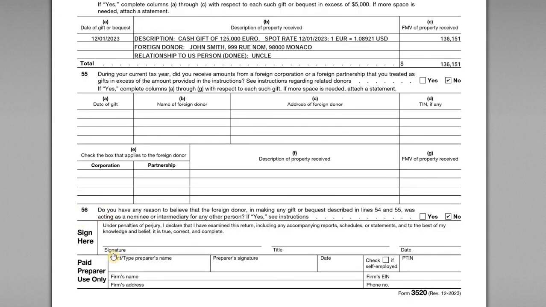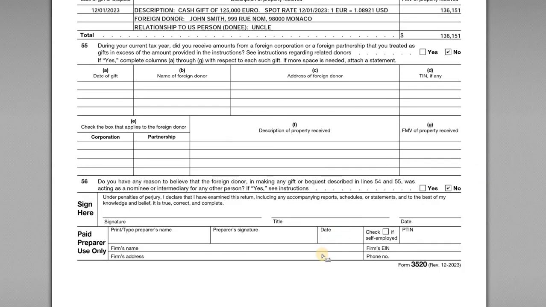The last question in part 4 is 56. Do we have any reason to believe that the foreign donor in making the gift described in either lines 54 or 55 was acting as a nominee or intermediary for any other person? In our case, no, right? John was not making this gift as a nominee or intermediary on behalf of somebody else. So that covers it for this example. Pretty straightforward under this fact pattern.